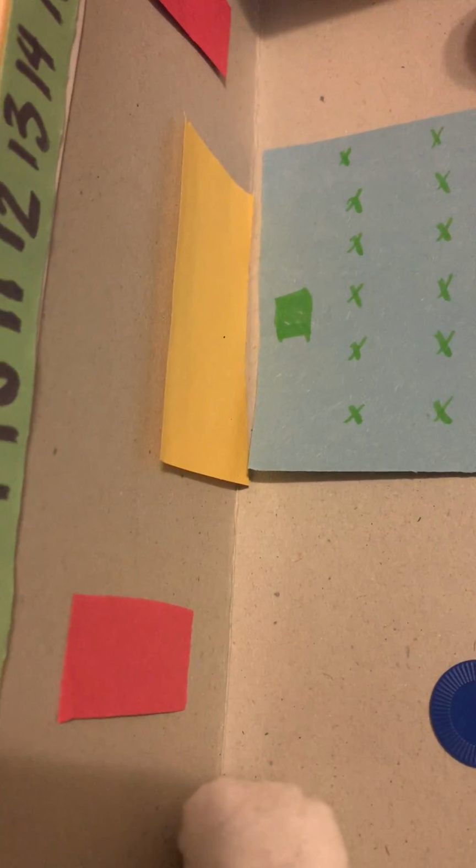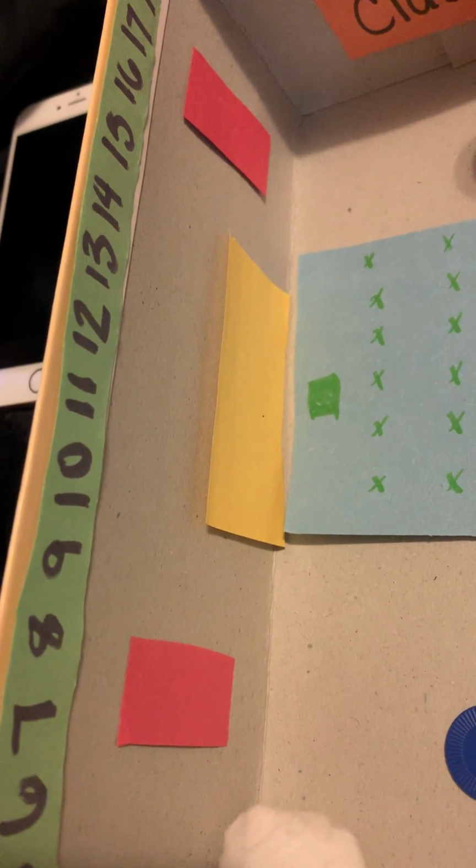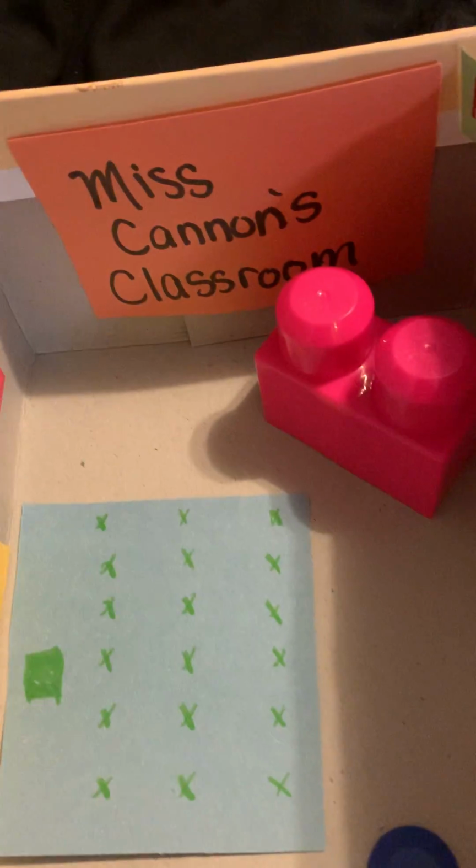The yellow paper would be a bookcase. The red would be posters. And then this would be the smart board.